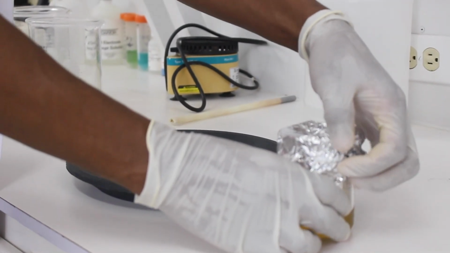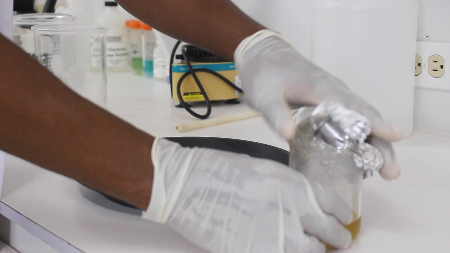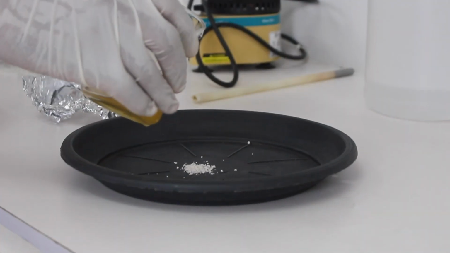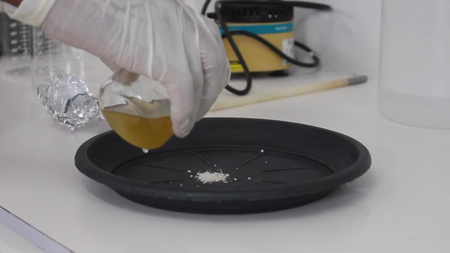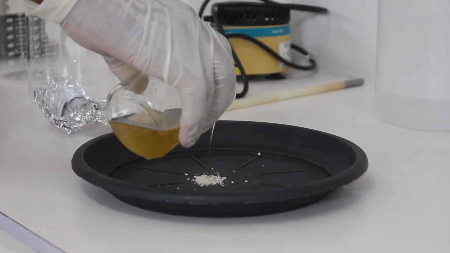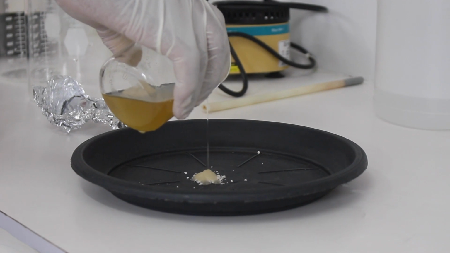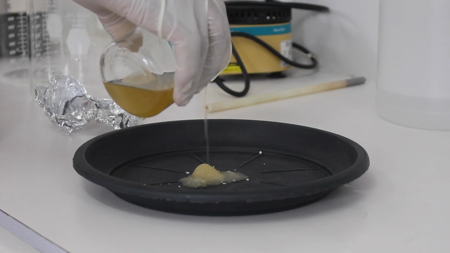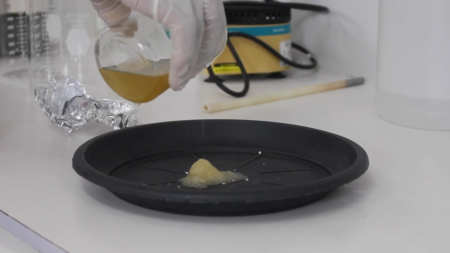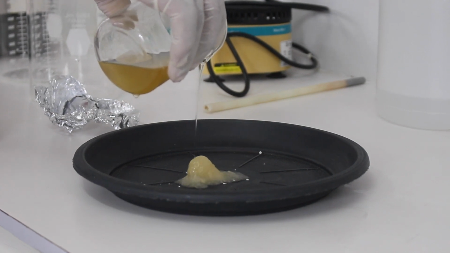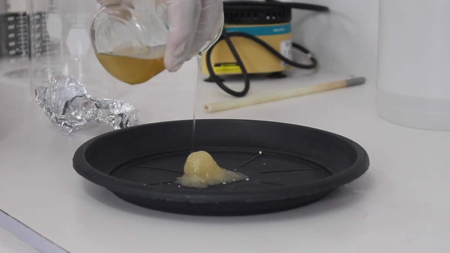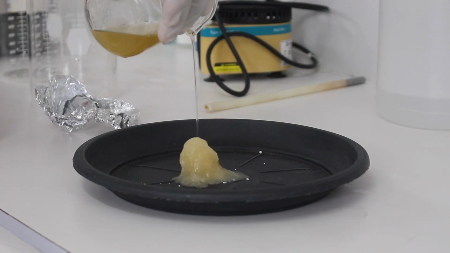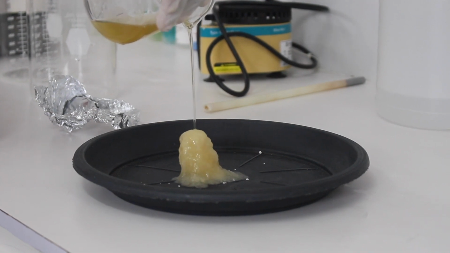Now for the fun stuff. Here we have our hot ice sculpture, or liquid becoming a solid.